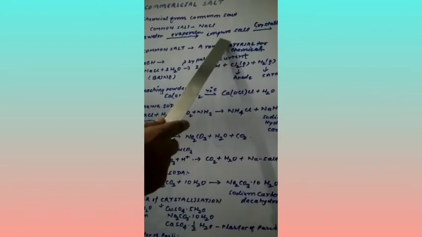Thus, chemicals from the common salt. How are these valuable salts obtained from the common salt? First, we should know how the common salt is obtained. It is obtained from sea water through evaporation, and we get impure salt, and by the crystallization process we get pure sodium chloride.